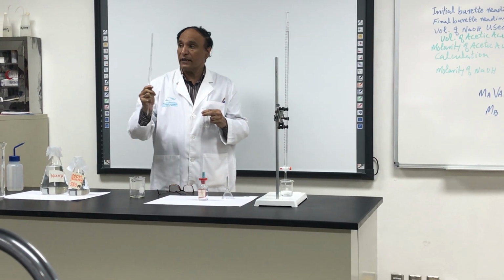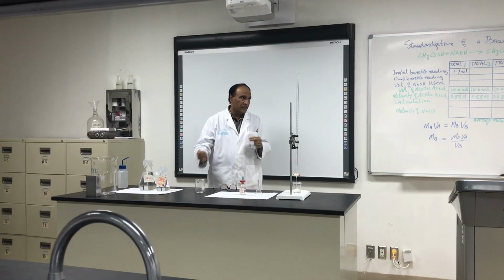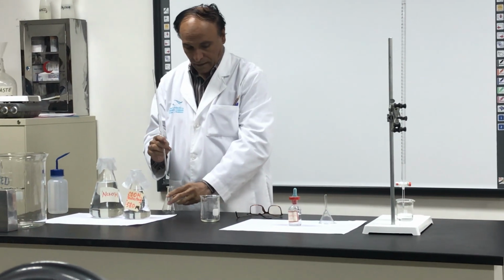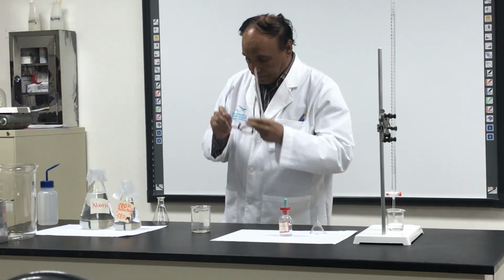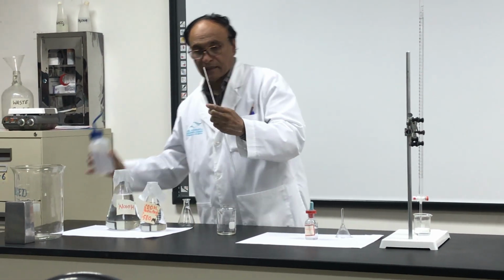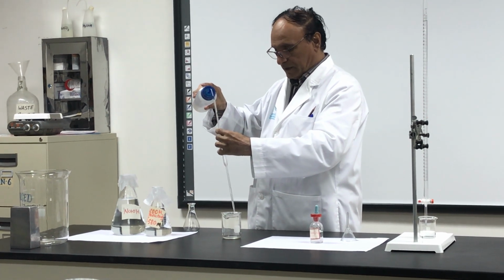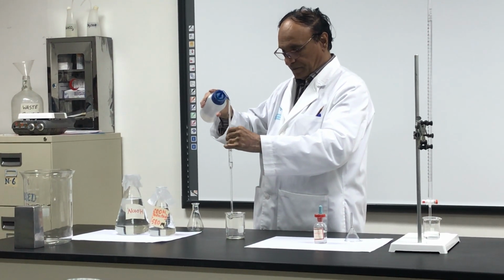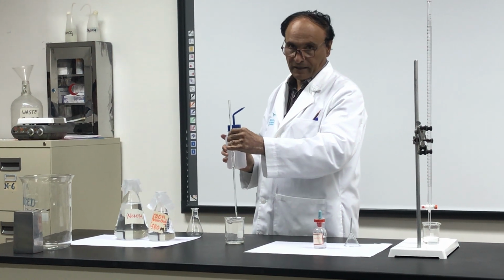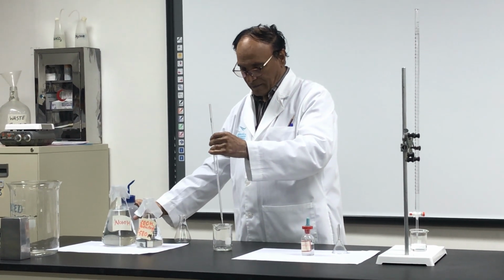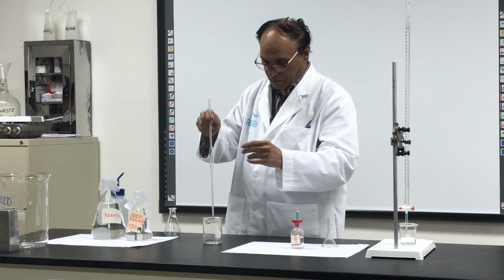Before he goes there to take the acetic acid, he will wash them. Look over here. If you are using a burette, this pipette, wash the pipette with water and put it on one side.